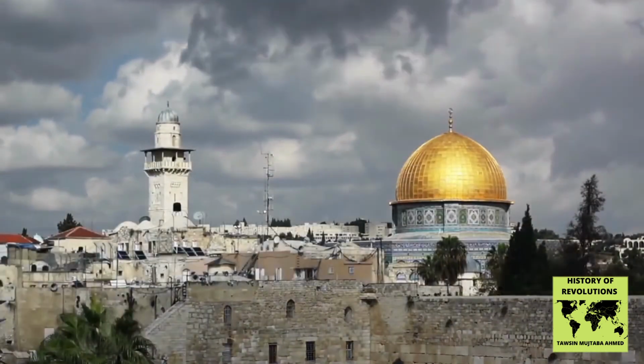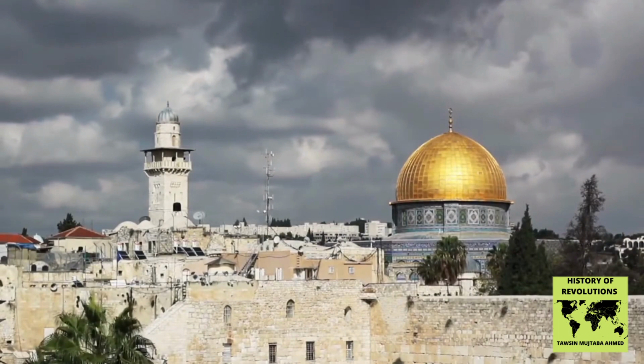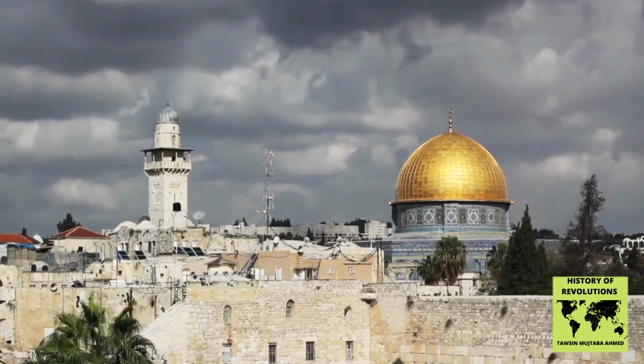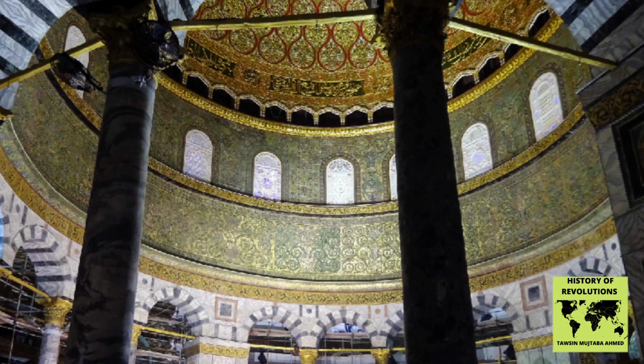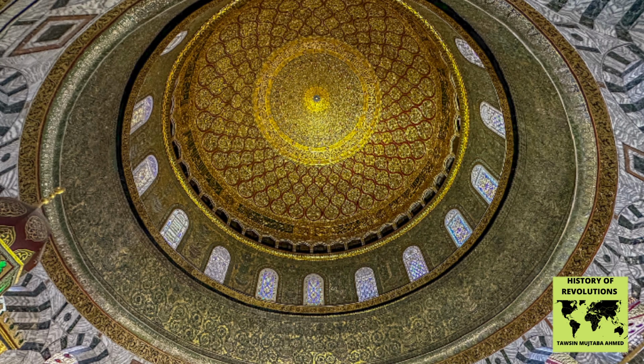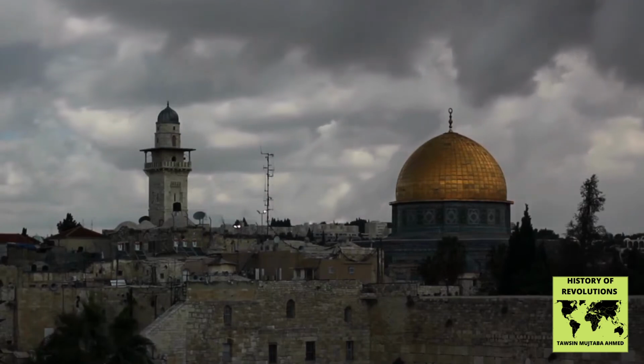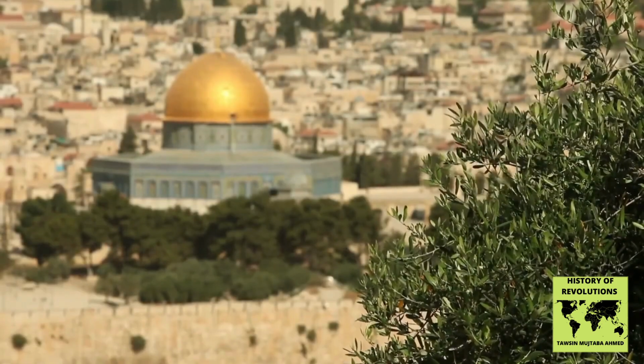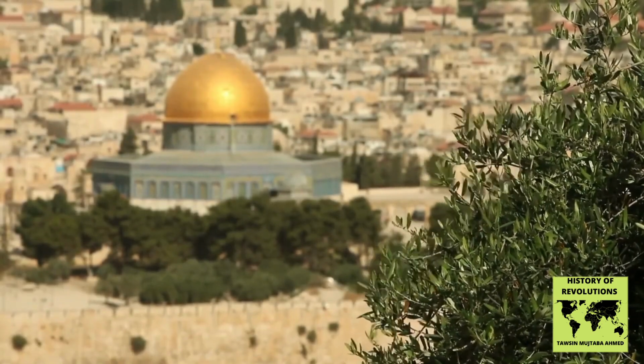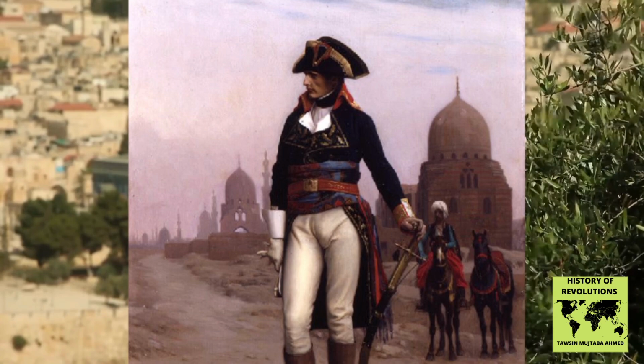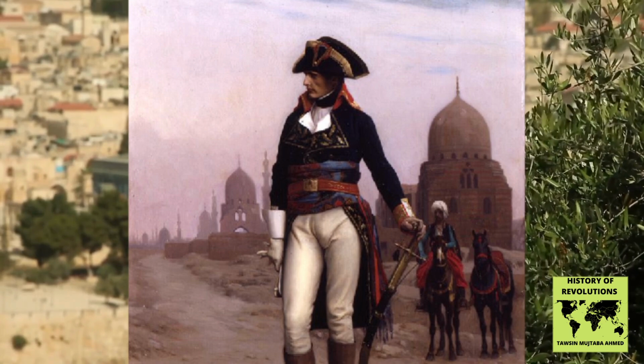The Ottomans rebuilt the walls of Jerusalem and renovated the Dome of the Rock Mosque, decorating it with new tiles, windows, Persian carpets, and a marble floor. The Ottomans also continued to protect Palestine from external threats and defeated the army of Napoleon after he tried to invade Palestine.